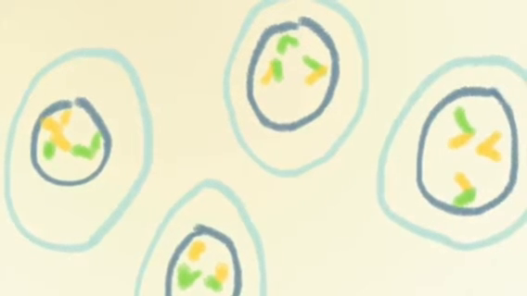Now, in this last phase, meiosis has produced 4 daughter cells, each with one N chromosomes and one N DNA.